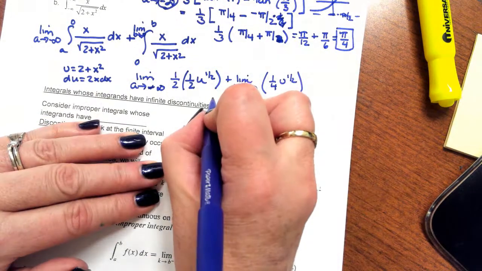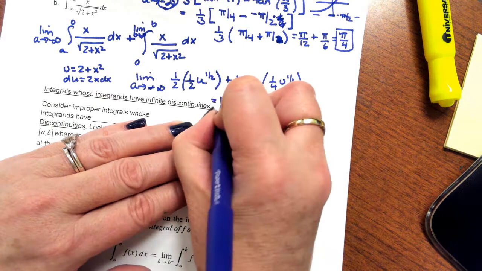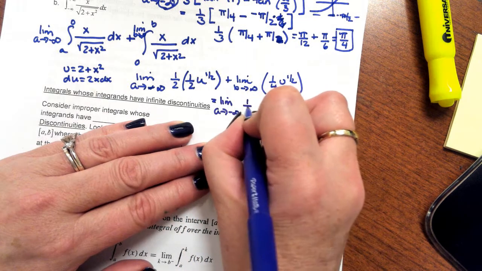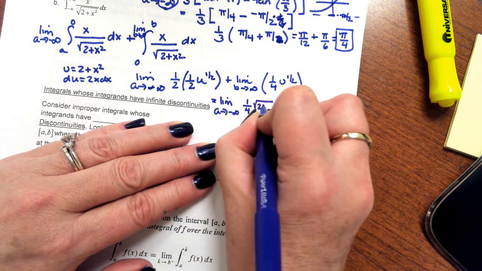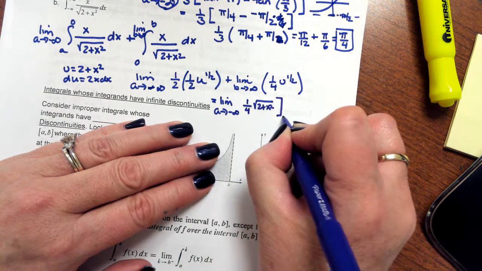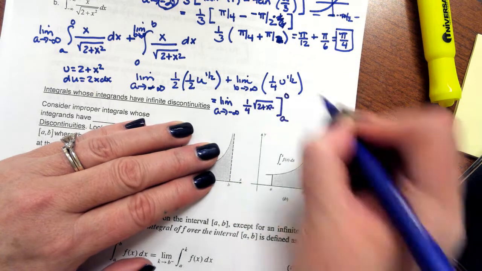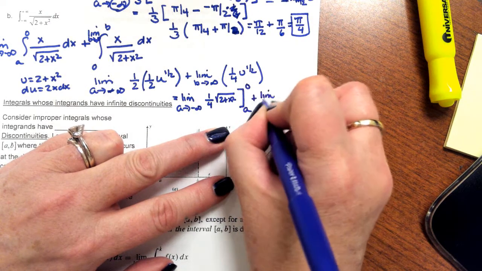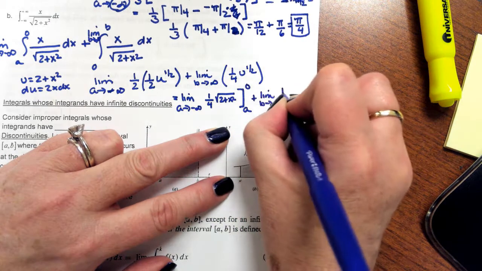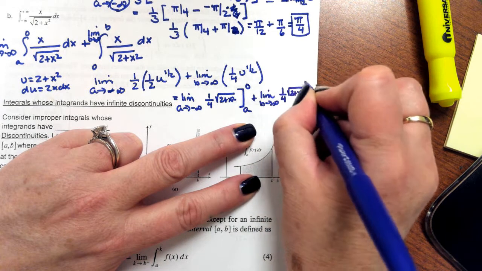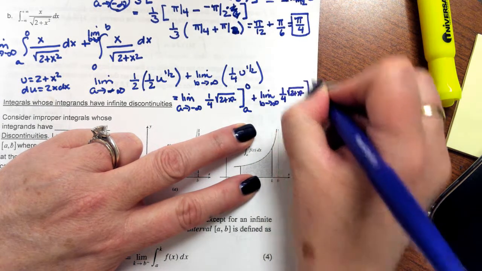So when I clean this up, what I end up with is a limit as a approaches negative infinity of 1/4 times the square root of 2 plus x squared. And again, I'm going to have to evaluate this from a to 0. I have to add that to the limit as b approaches infinity of 1/4 times the square root of 2 plus x squared. And again, I'm going to have to evaluate this from 0 to b.